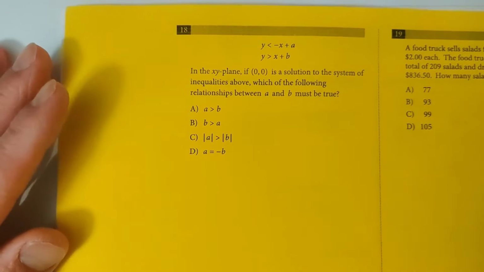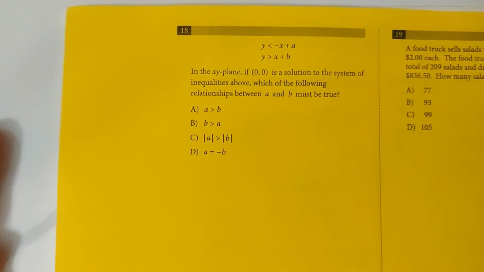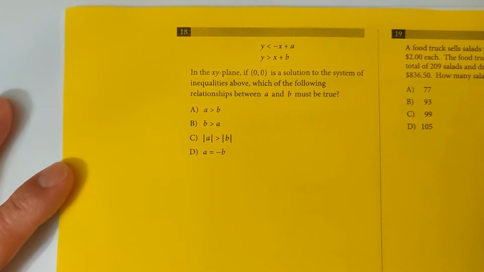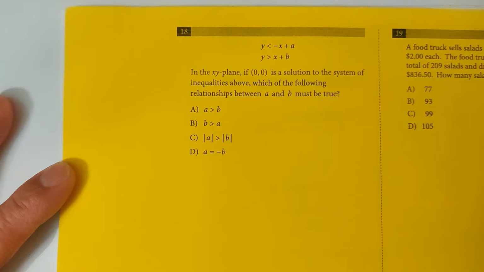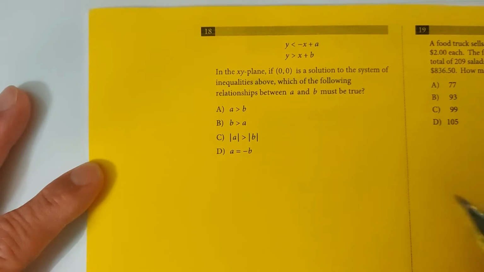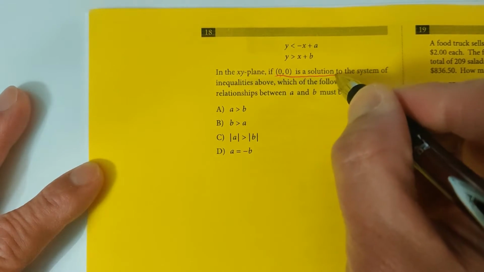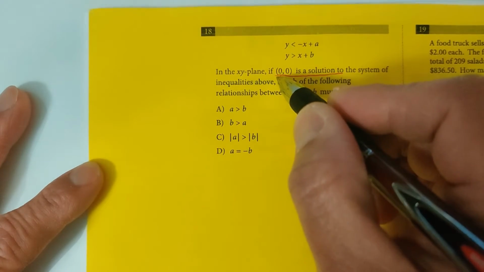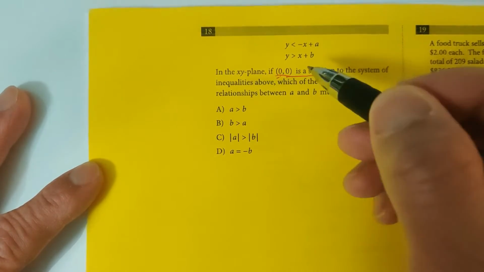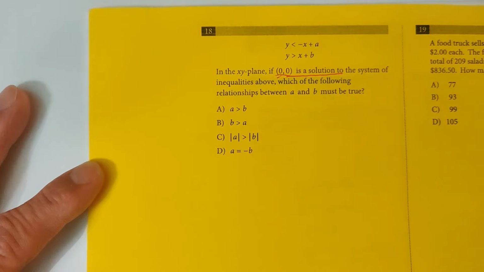Question 18. In the xy plane, if (0, 0) is a solution to the system of inequalities above, which of the following relationships between a and b must be true? Okay, it says (0, 0) is a solution, right? That means the value of x is 0 and the value of y is 0 must fit into the inequalities.